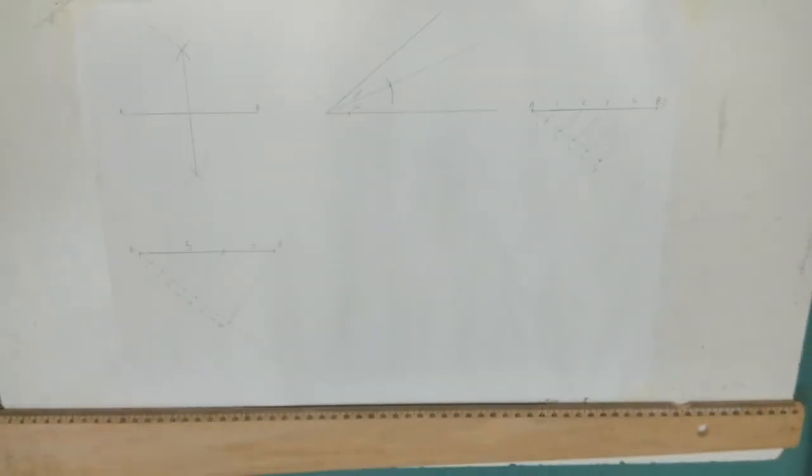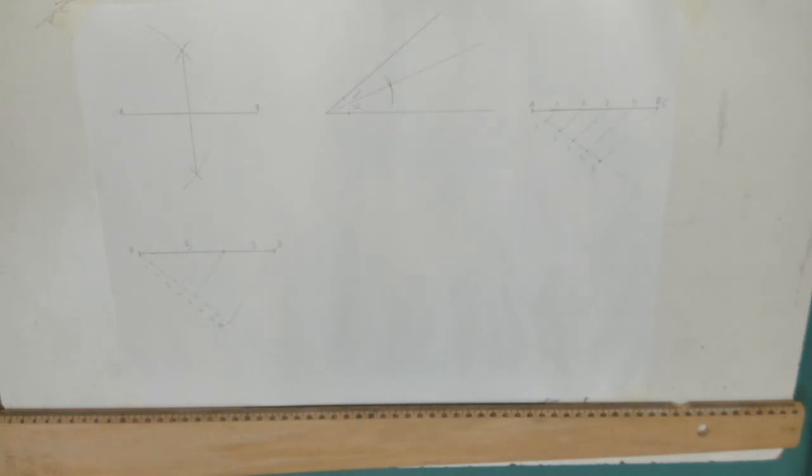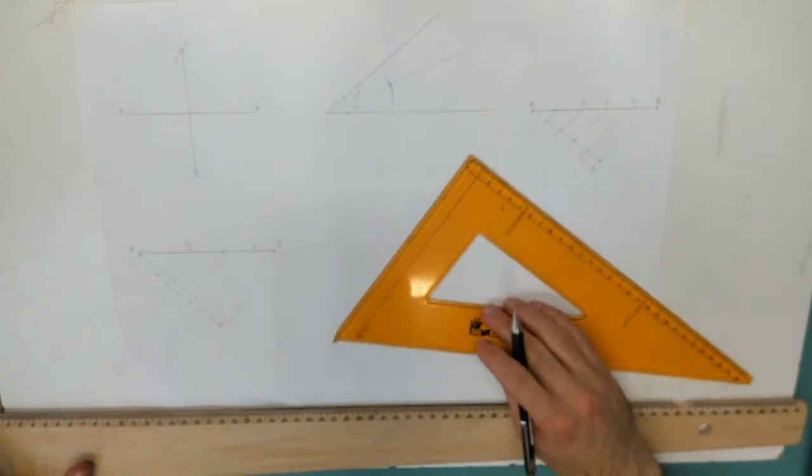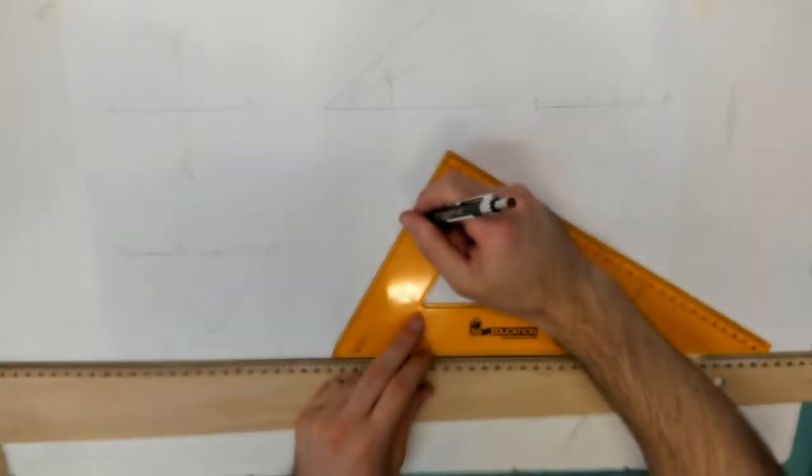The next thing we're going to look at is in relation to triangles. So circumscribing a circle about a triangle. So what I'll do is, I'll just draw a triangle there.